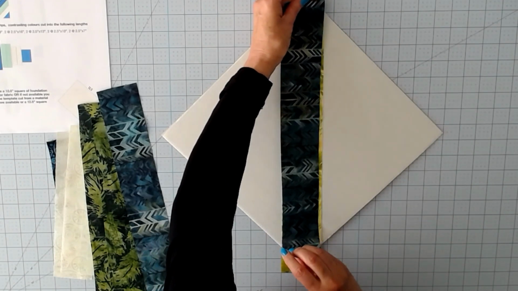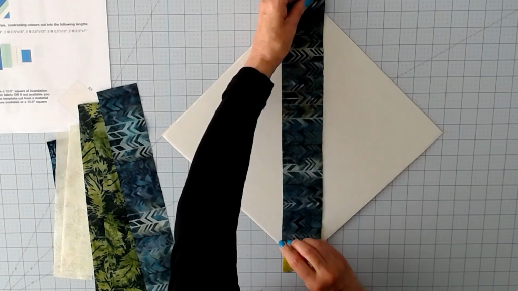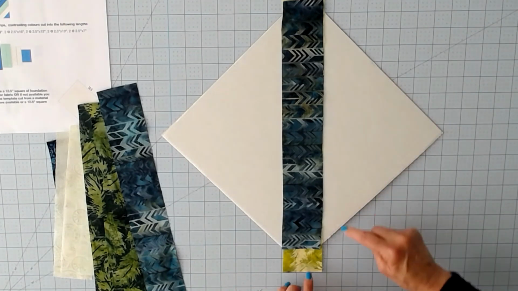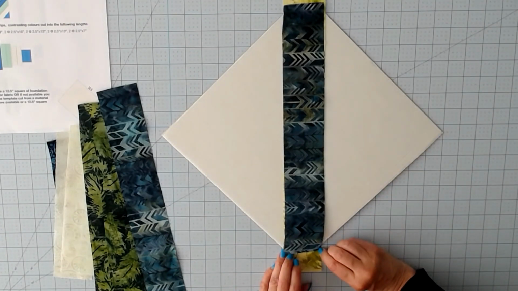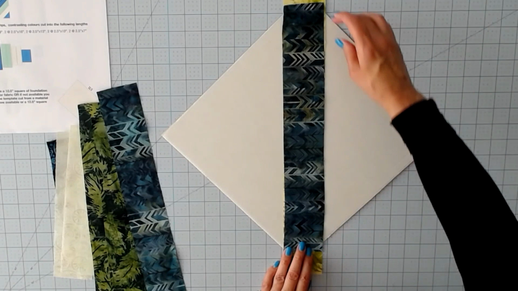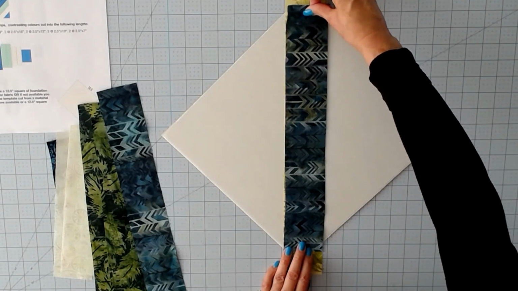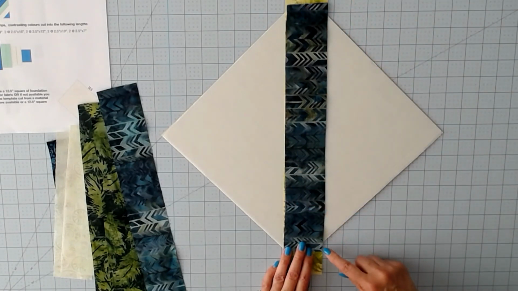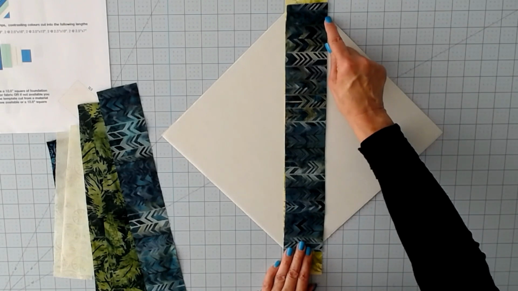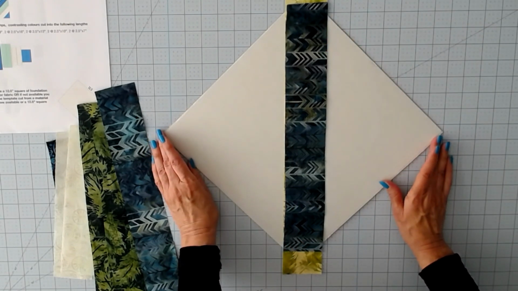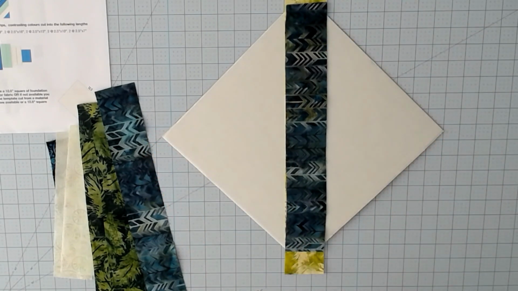So I'm just going to lay this one on top nice and straight. Make sure that I'm over this edge when I lay it out, so that I don't have any gaps when I trim it. So make sure you're over the edge of your template. Make sure your template is straight.